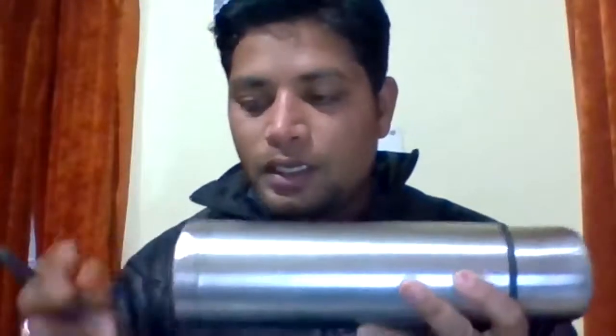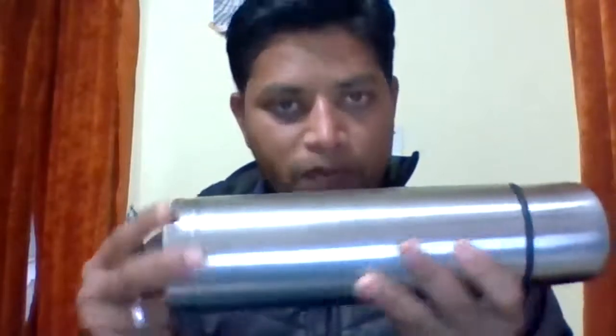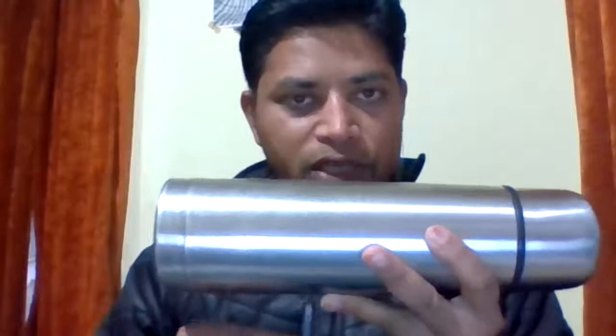Now we are talking about the cylindrical section. This is my water bottle. This is a cylindrical body, and if we have to reduce the diameter, first we have to keep the tool over here. Now the workpiece is rotating, and we are giving feed to this tool. Whatever depth of cut we have decided, we move in this direction and the material is removed.